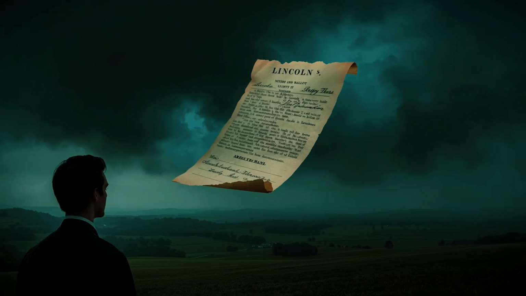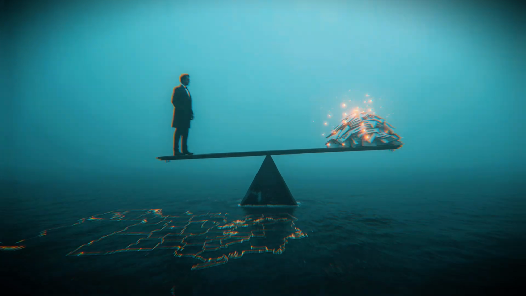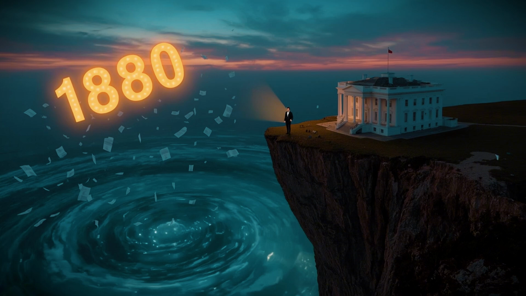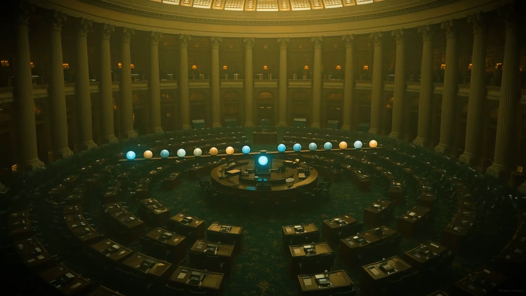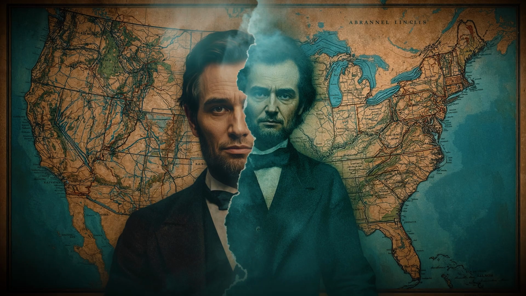The world's great powers, Britain, Germany, France, race ahead. Their factories roar, their cities swell, their armies modernize. America, once poised to join them at the forefront of history, watches from the sidelines. The opportunity to become the world's industrial powerhouse slips away, replaced by a quiet, persistent sense of what might have been. The financial system, too, bears the scars of inaction.